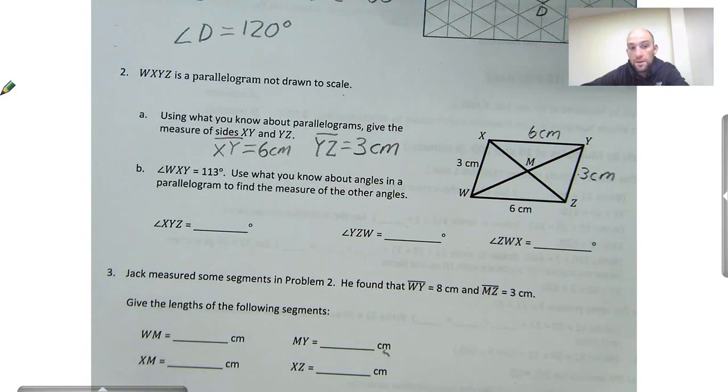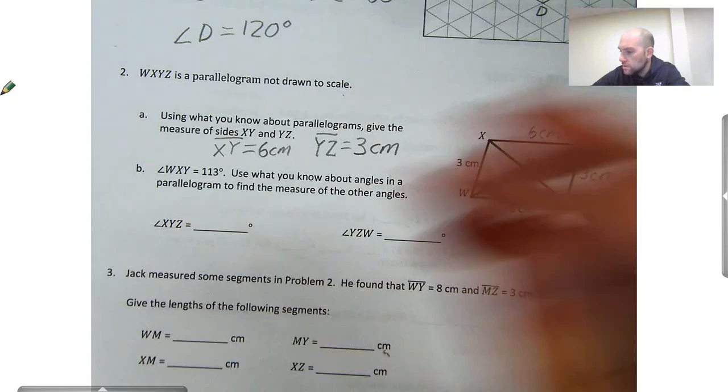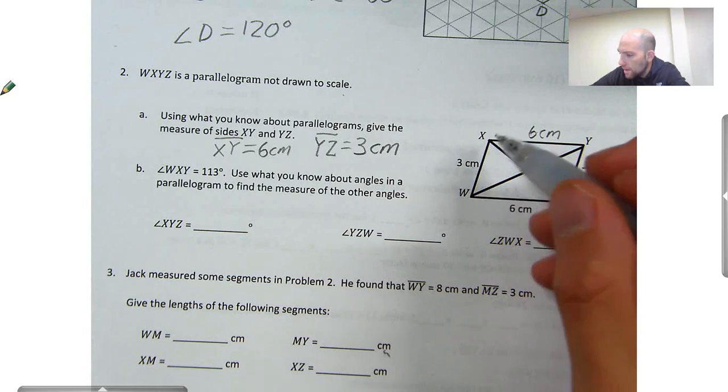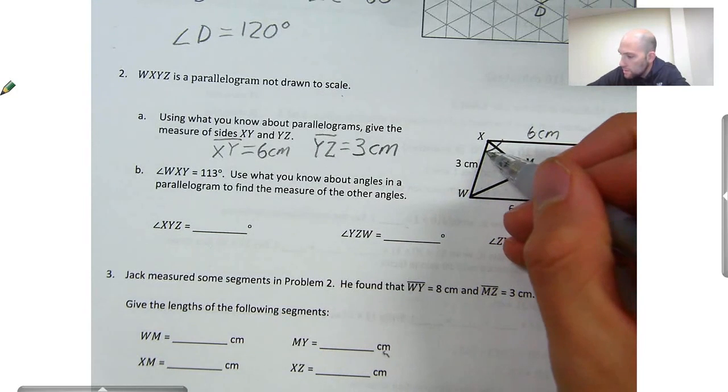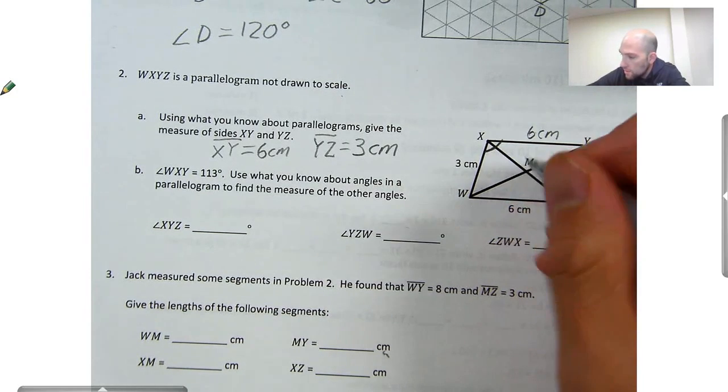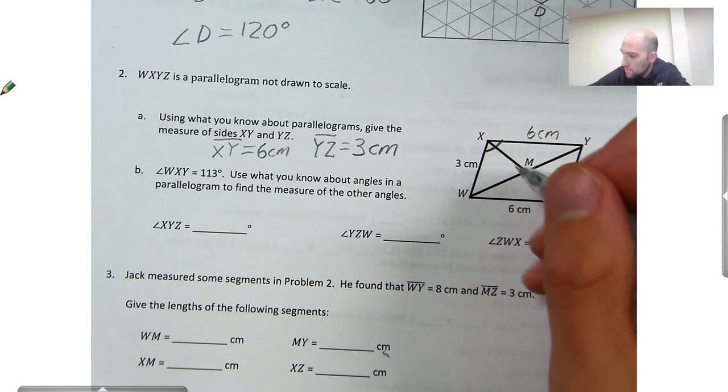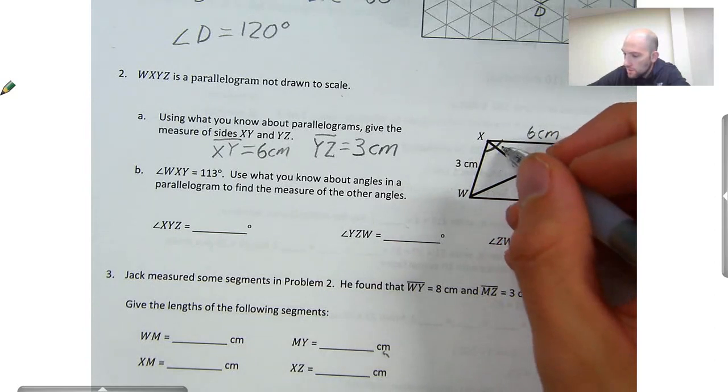Angle WXY equals 113 degrees. Let's write that in here. WXY right here. We have an obtuse angle. It has a measurement of greater than 90 degrees. It's going to be 113 degrees.